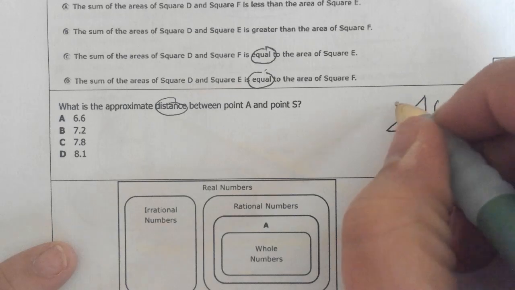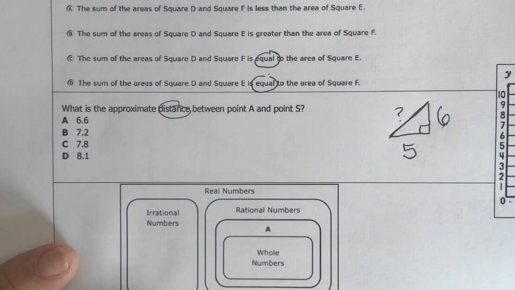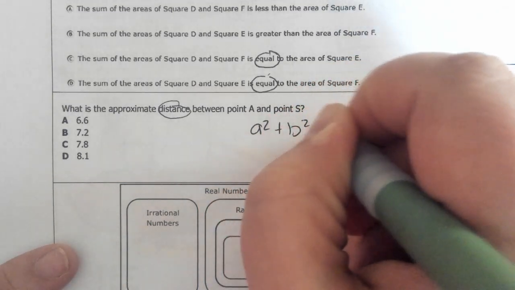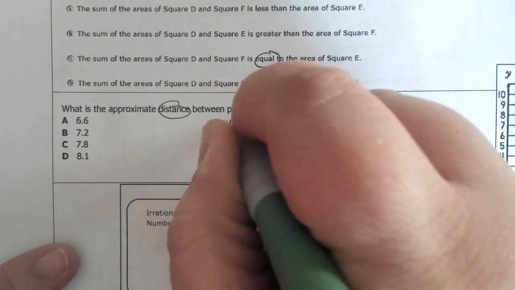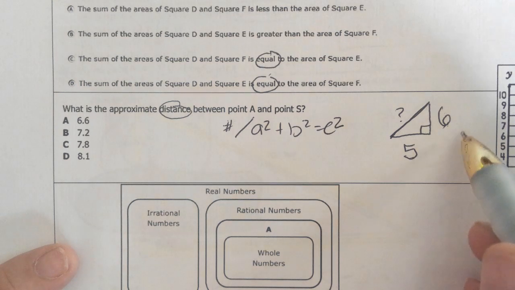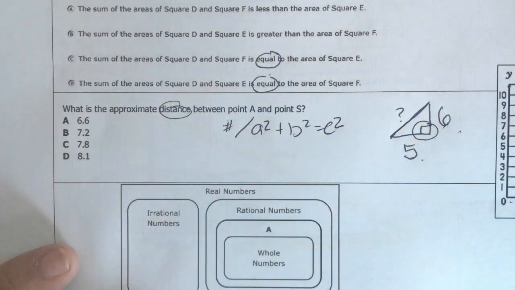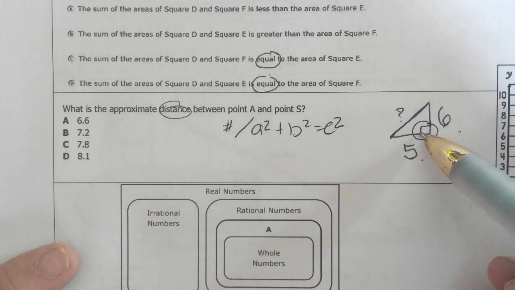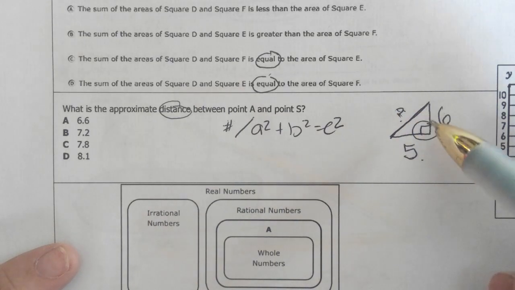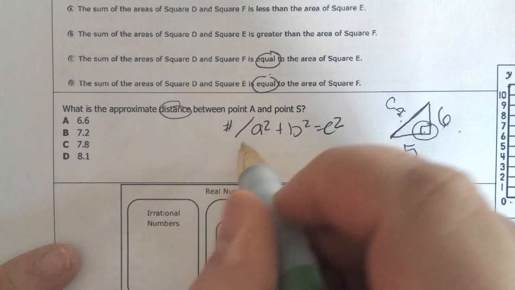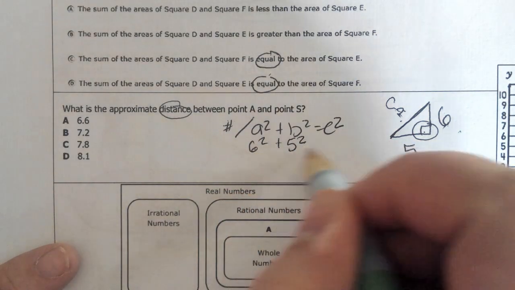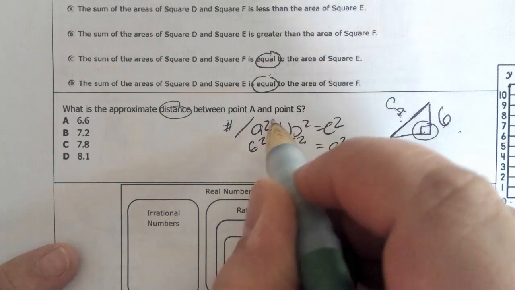Instead, because I have a right triangle and I want to know how long that line is, I want to know its distance, we'll use a squared plus b squared equals c squared. The first step is to plug in your numbers. 6 and 5 represent legs because they're adjacent to the right angle. The question mark is the hypotenuse because it's across from the right angle. It doesn't touch it, it only sees it. So 6 squared plus 5 squared, or 5 squared plus 6 squared, equals c squared.